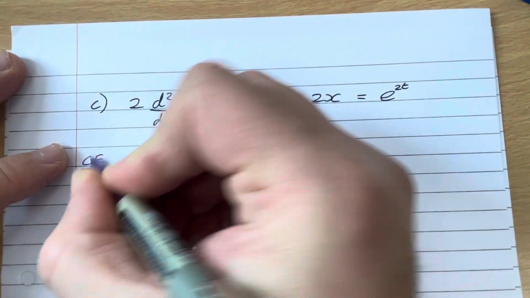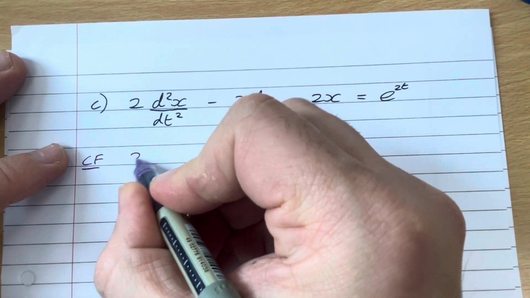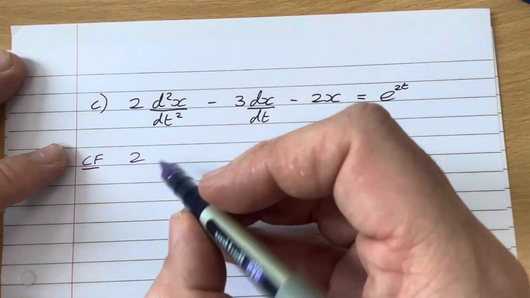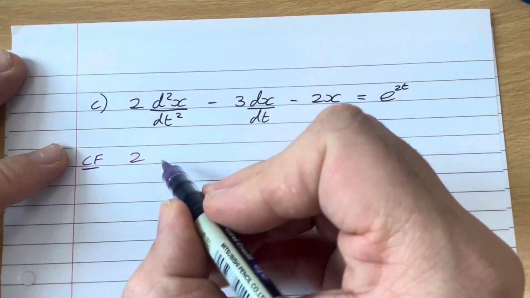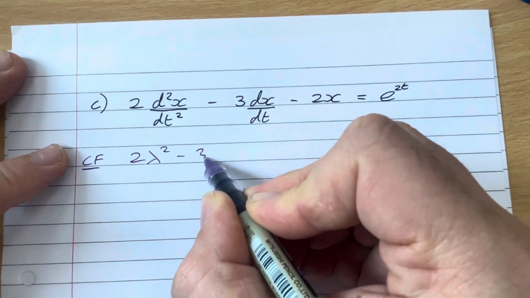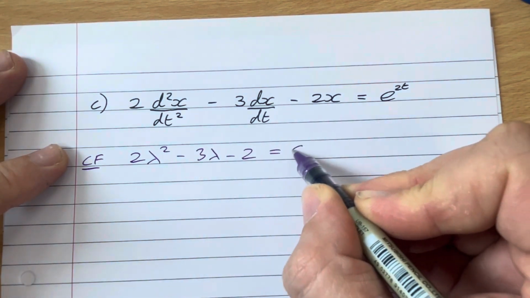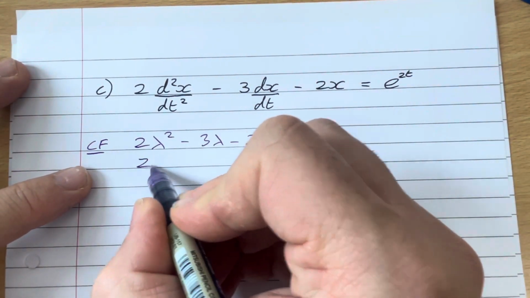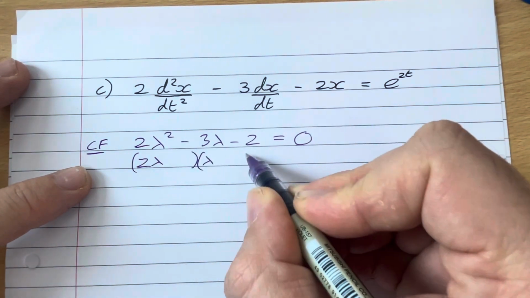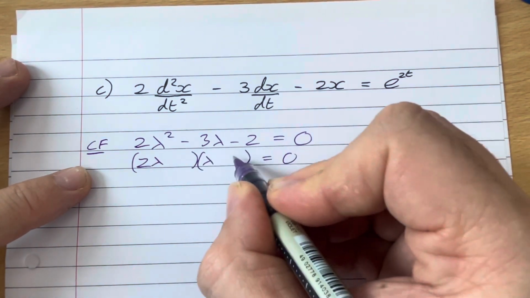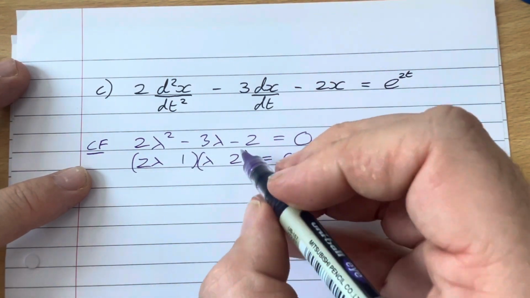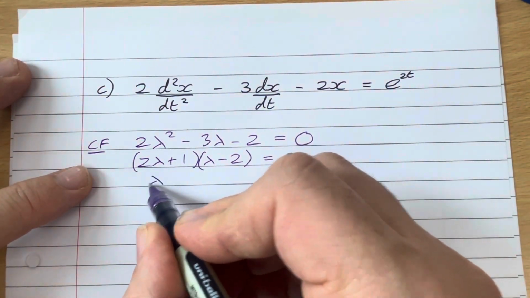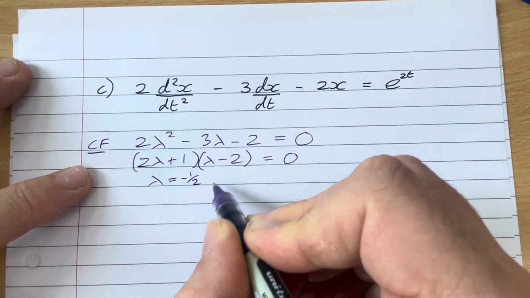The complementary function, we're going to jump to the auxiliary equation. So we've got 2 lambda squared. Just be careful because it's now x as a function of t, not y as a function of x. Make sure you're paying attention to the variables. So 2 lambda squared minus 3 lambda minus 2 is equal to 0. So we're going to get 2 lambda and lambda is equal to 0, and then that must be a 2 and a 1, and I want -4, so it's going to look like that, which gives me my 2 lambda values of -0.5 and 2.